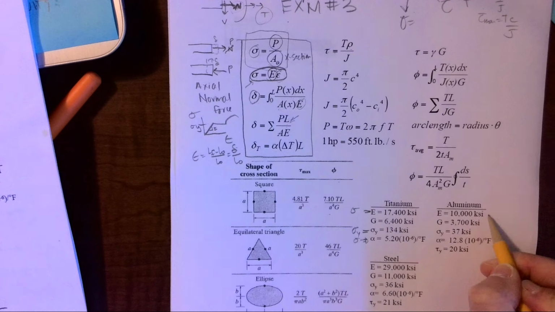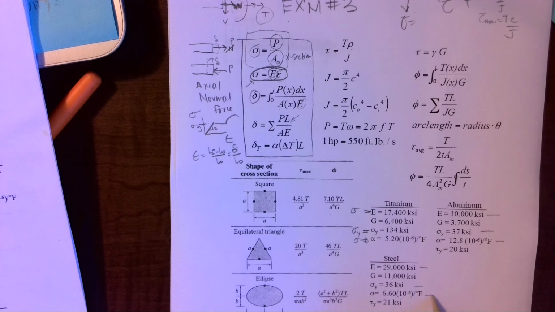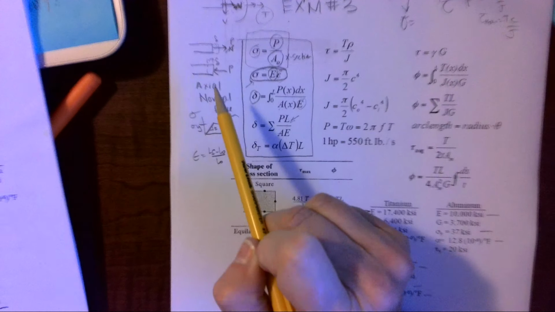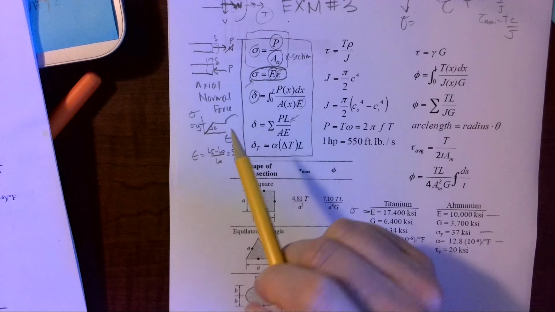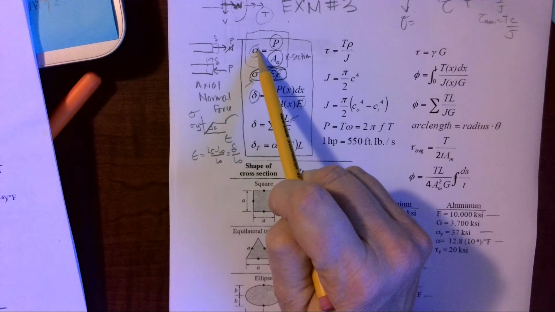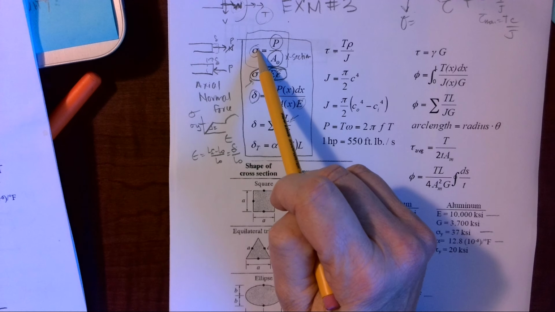Normal stress, normal stress. If you call anything that's a P over A, this normal force, if you call it torsion, partial credit is pretty much gone. You have to understand the difference between normal stress. Normal stress is causing a change in length. It's tension and compression.